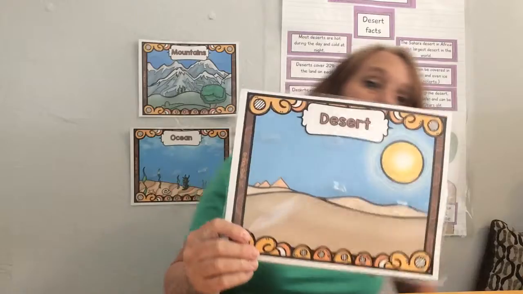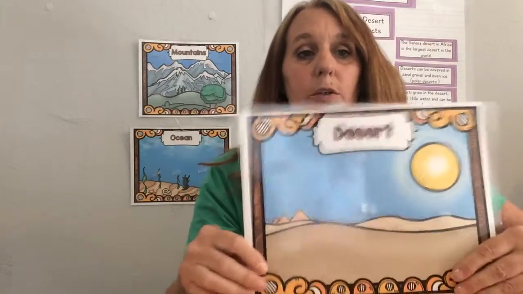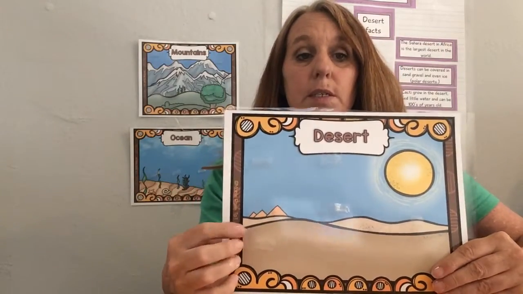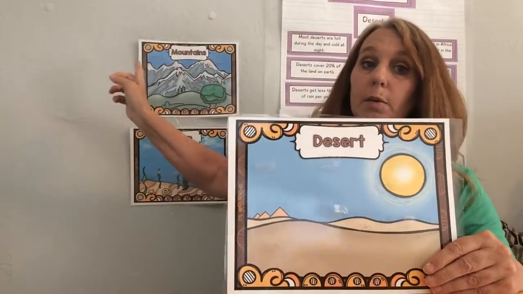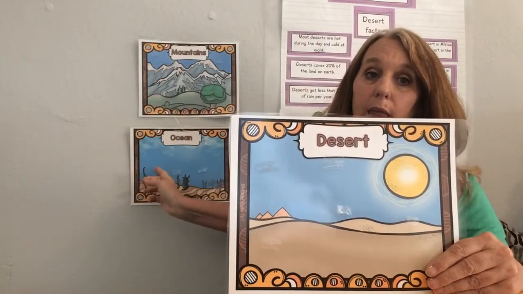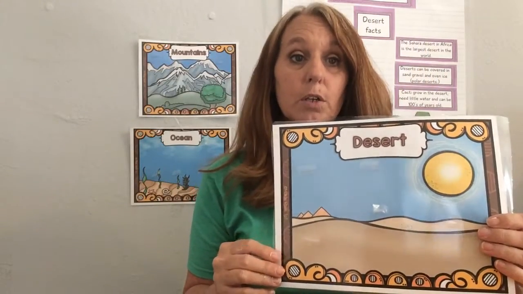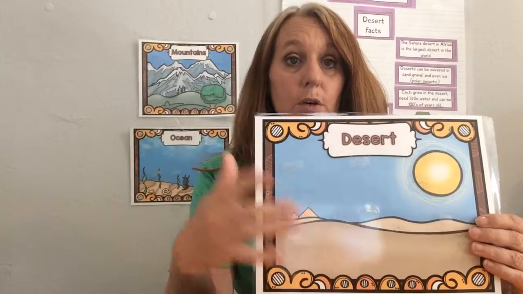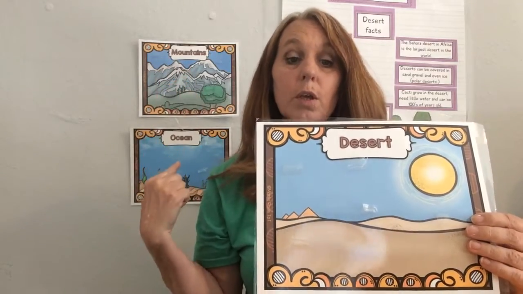So I'm going to hold up some pictures. I'm holding this one up close because this is the desert. Earlier in the year, we talked about the mountains and what lives in the mountains, and the oceans and what lived in the oceans. So I'll hold up a picture, and you can tell me, does it live in the desert or the mountains or the ocean?